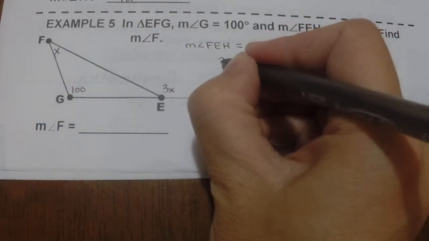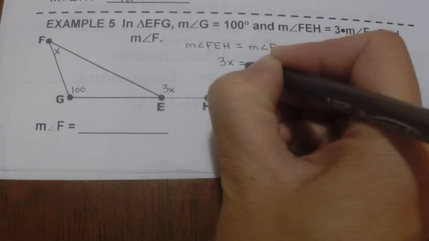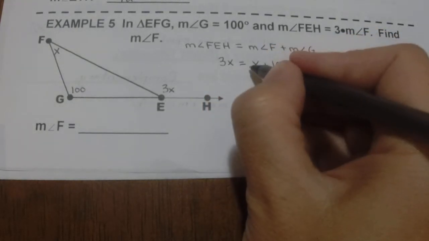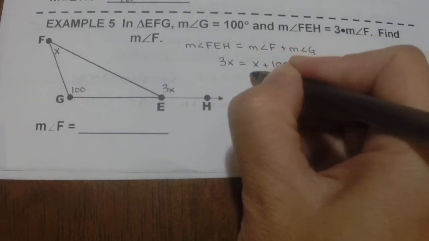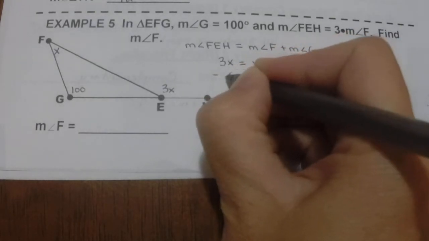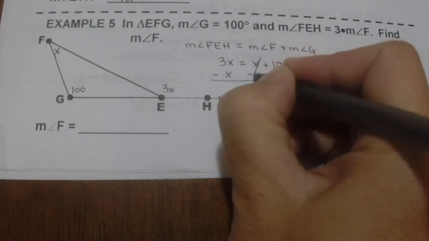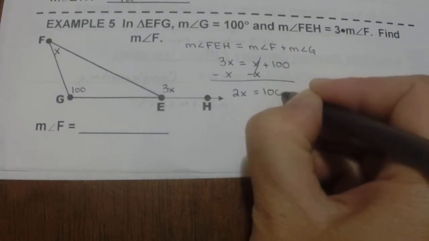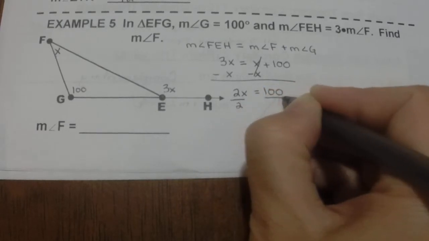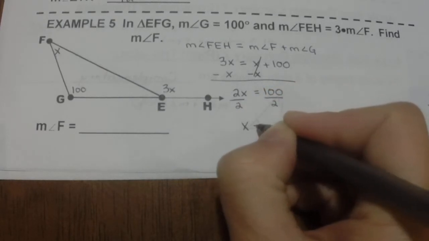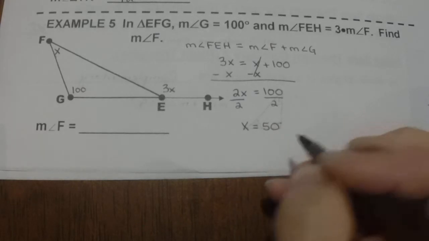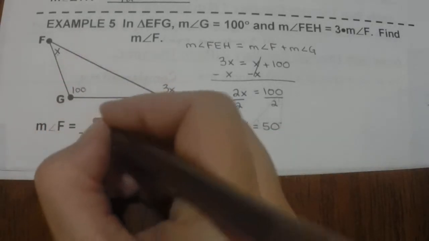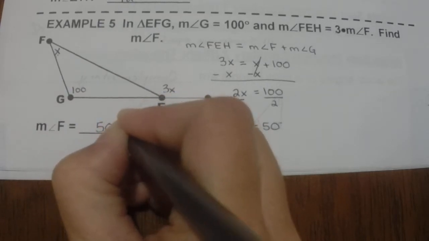So if I plug in, 3x should equal x plus 100. So to solve, I need to put the x's together. So I would subtract x and subtract x. So this is 2x equals 100, and then divide by 2. So I get x is 50. So the measure of angle F is x, which would mean that it is 50 degrees.